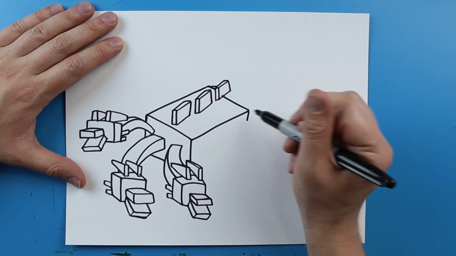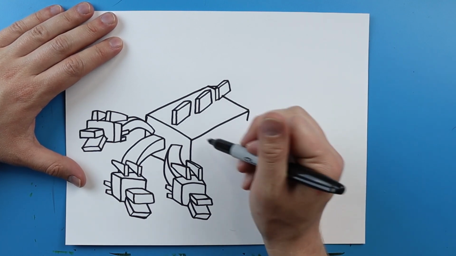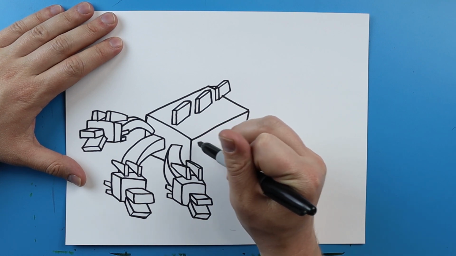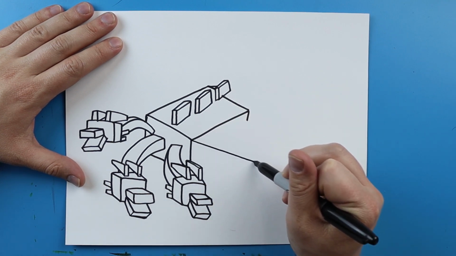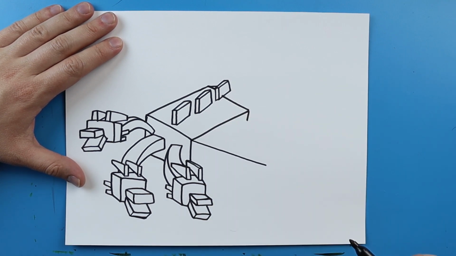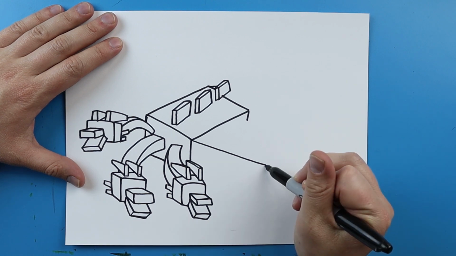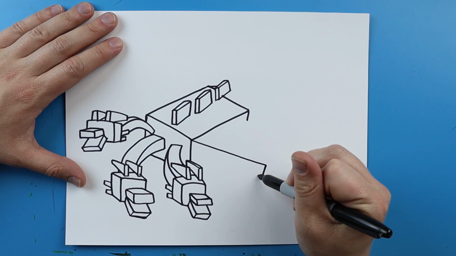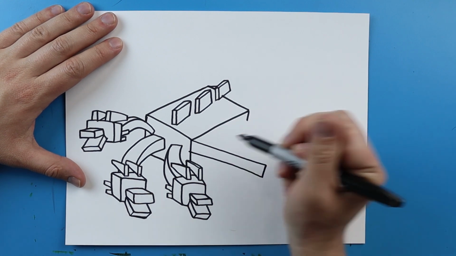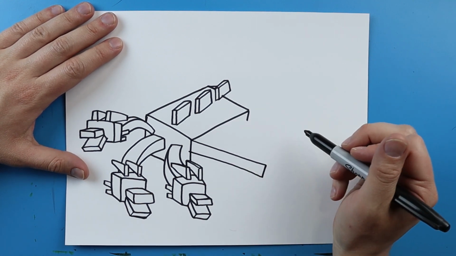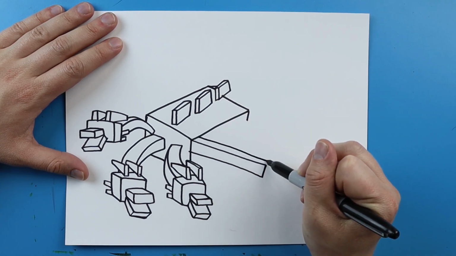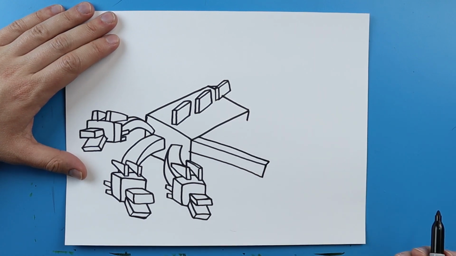Now, before we add a tail and everything, we're going to add the wings. So we're going to start right up here, and I'm just going to use this line right here. So I'm going to draw a line that's going to go down. Then I'm going to go down like this. And then I'm going to bring it back to here. Then I'm going to make another line that's going to go down like this, and that's just going to connect there.